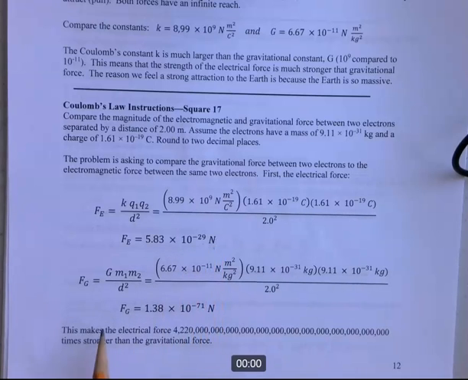But let's do it for the gravitational force. So there's the equation for gravitational force. There's the gravitational constant up there. And then you multiply it by the mass, not the charge, but the mass of the electrons, which is the same in both cases. And you divide that also by the 2 meters squared, and you end up with the force of gravity between those two electrons is 1.38 times 10 to the negative 71st.